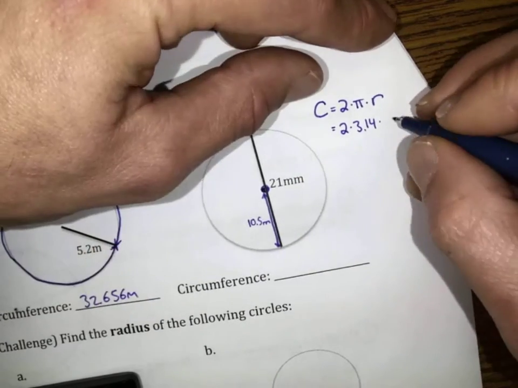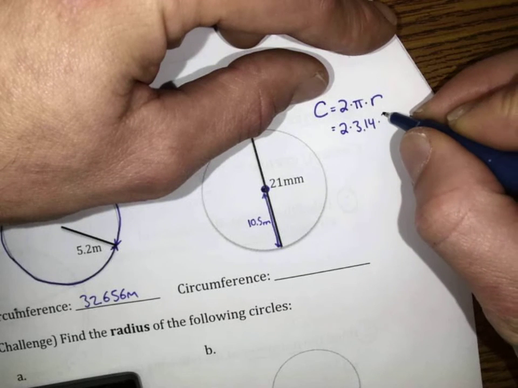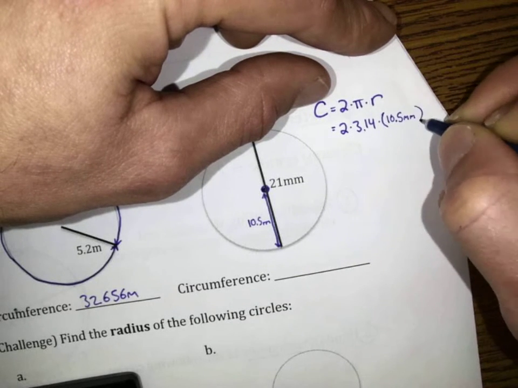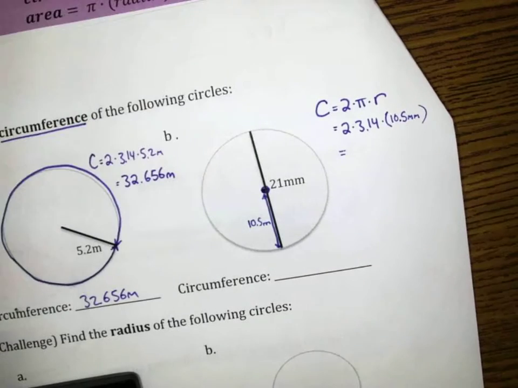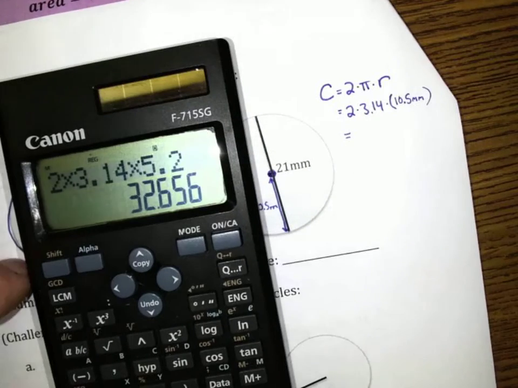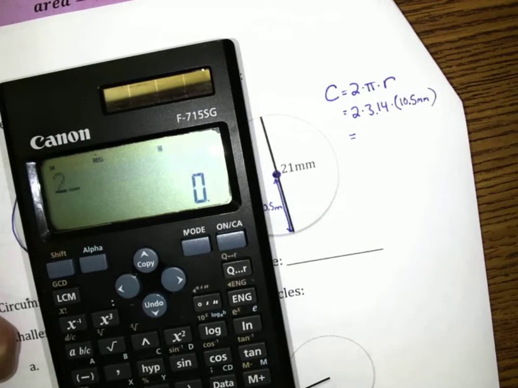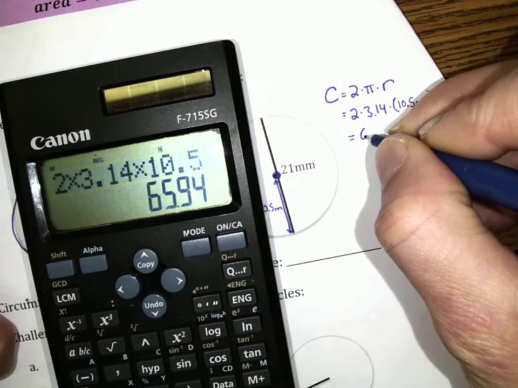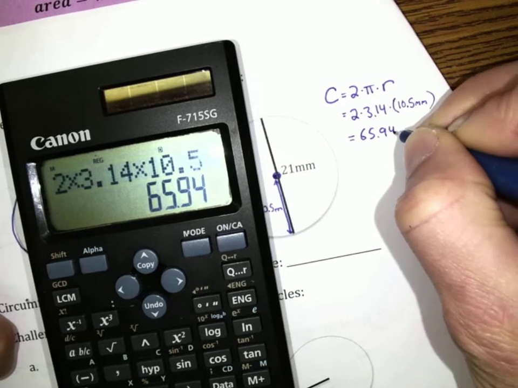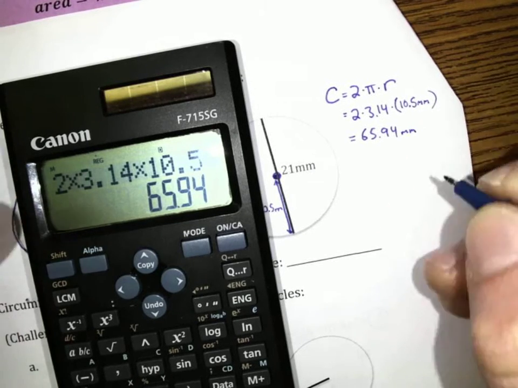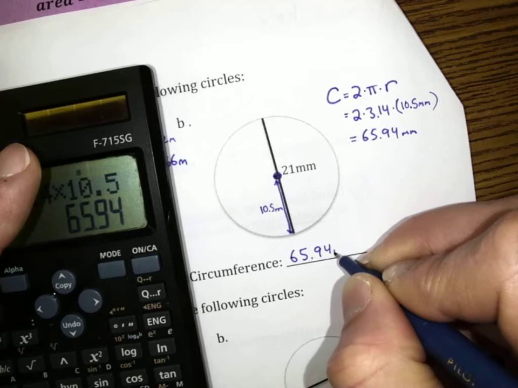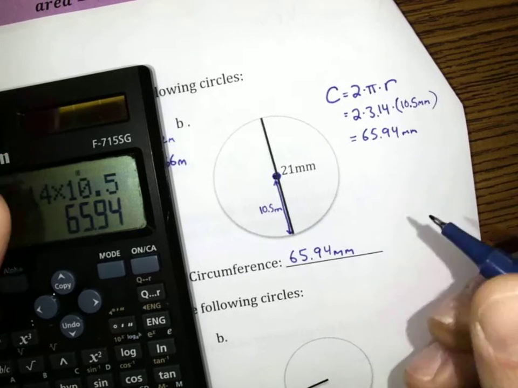Okay. So here I'm going to punch in, instead of the radius, just 10.5 millimeters. All right, and that will all equal some distance. 2 times 3.14 times 10.5, and that gives me a circumference of 65.94 millimeters.